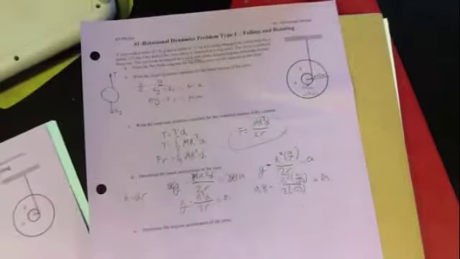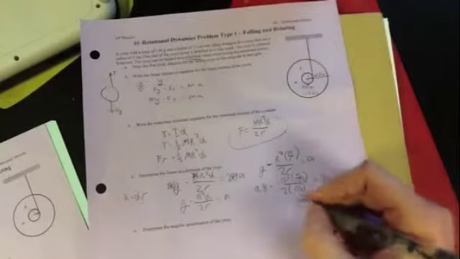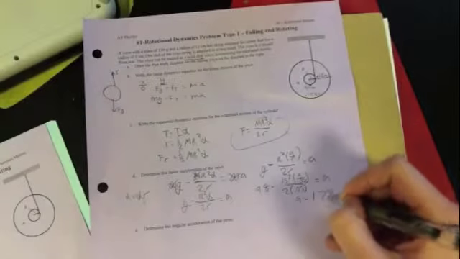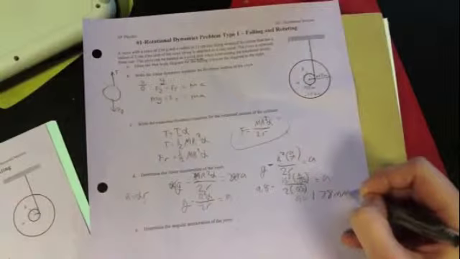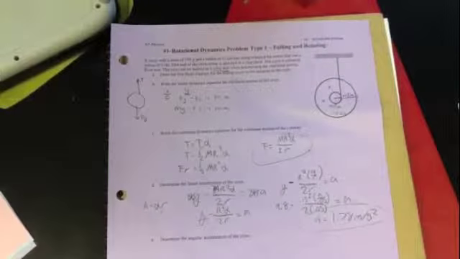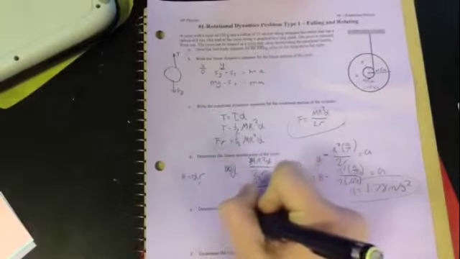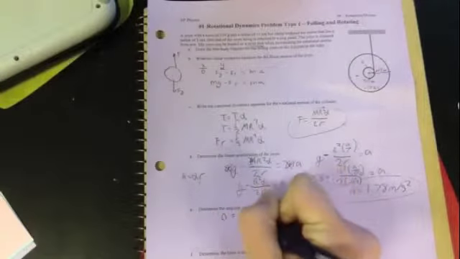And then now you can just solve for acceleration, which will be acceleration equals 1.78 meters per second squared. In order to find angular acceleration when you have the linear acceleration, you divide the linear acceleration by the radius.